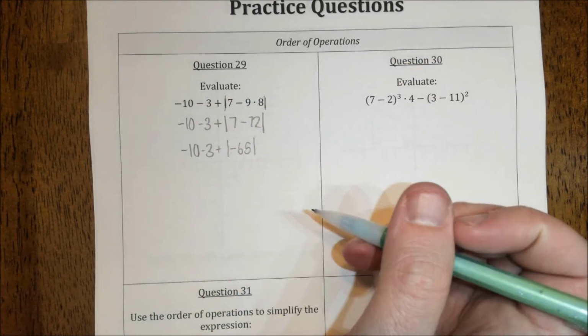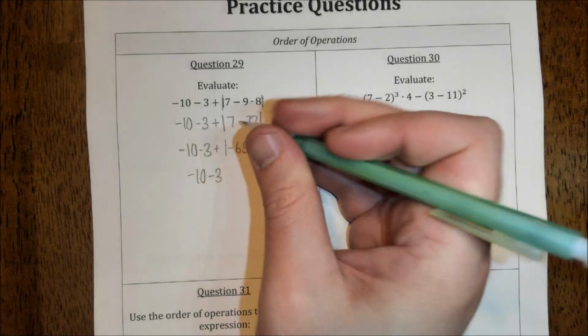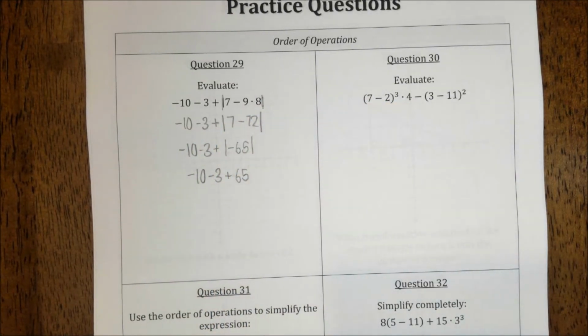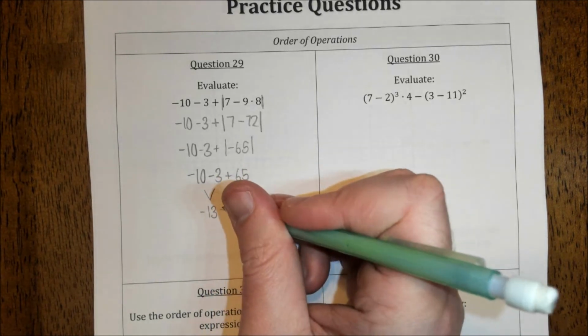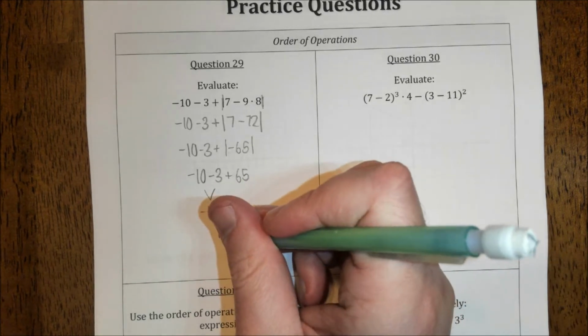So remember, these bars, the absolute value, make the answer positive, so it's -10 minus 3 plus 65. Now we just go left to right. Negative 10 minus 3 is negative 13. And negative 13 plus 65 is 52.